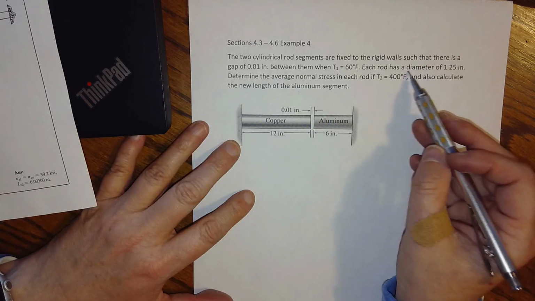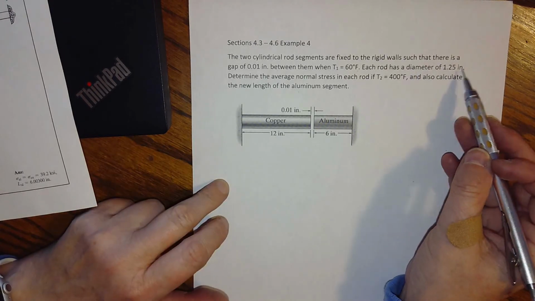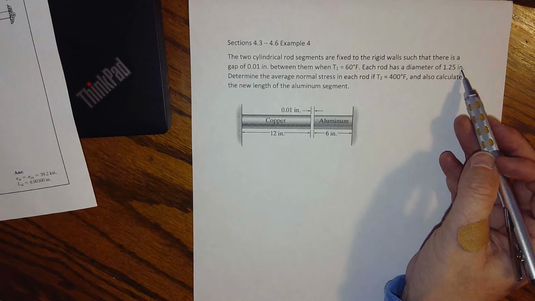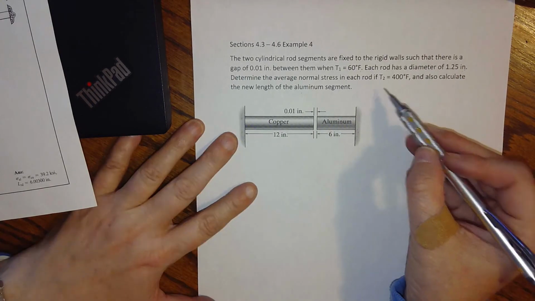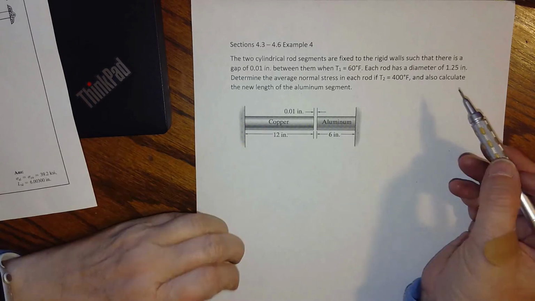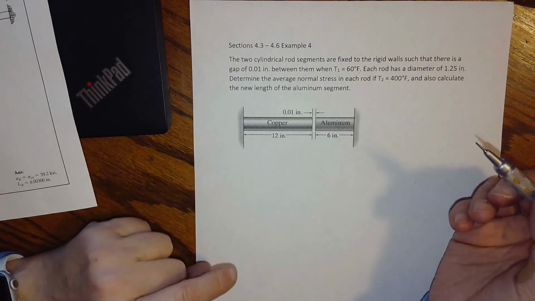Each rod has a diameter, so we weren't given area, but it's a diameter. We can check the units and see it's not area. Determine the average normal stress in each rod if T2 is 400. Also calculate the new length of the aluminum segment.